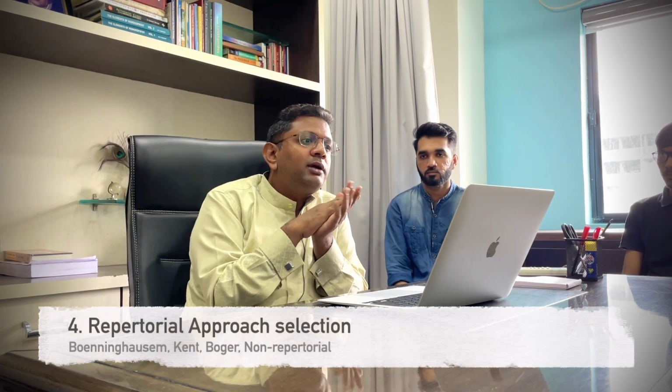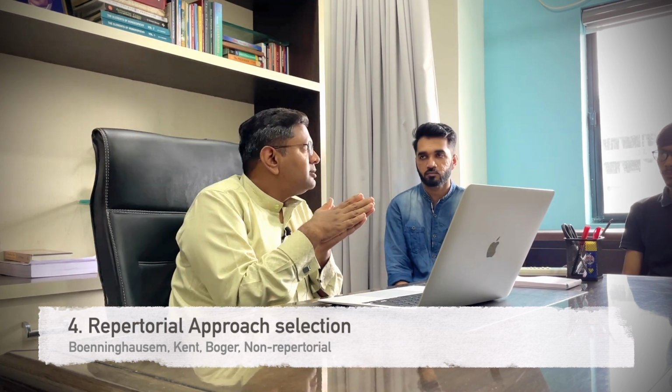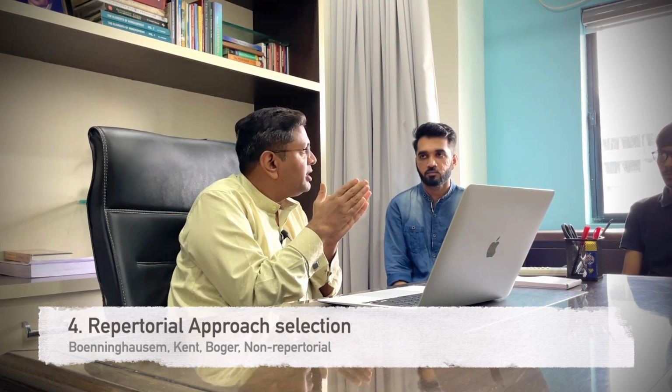Okay. Now comes the approach selection. Every case has a set of symptoms which may vary from case to case. So they are expressing symptoms in a different way. Some cases are throwing mental generals, physical generals, particulars, everything. So you may repertorize them with any method. Some cases are lacking in mental.